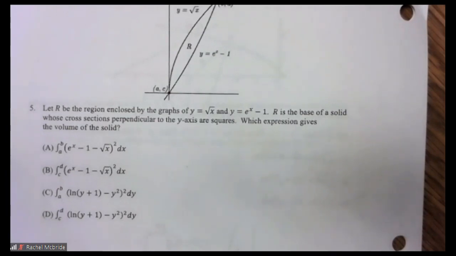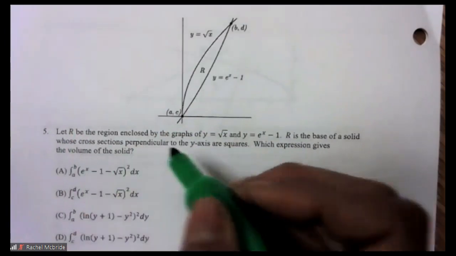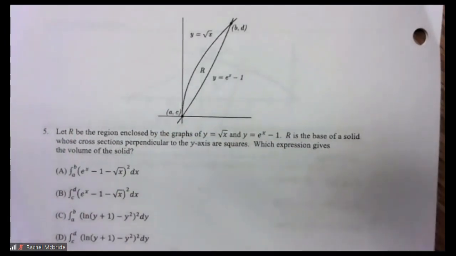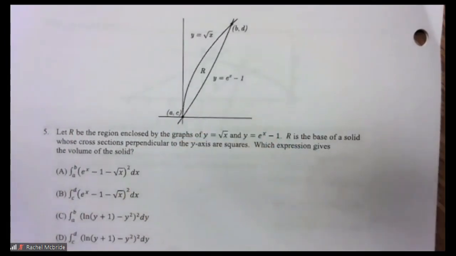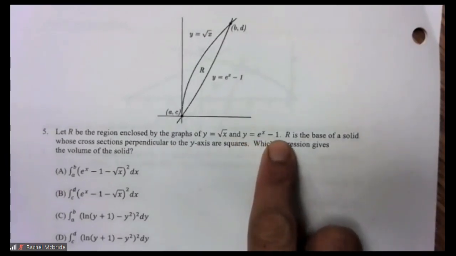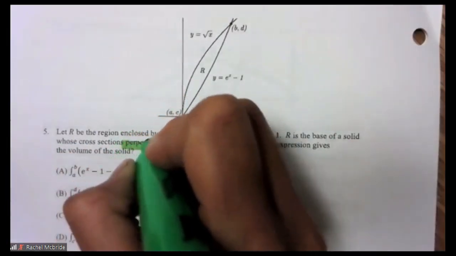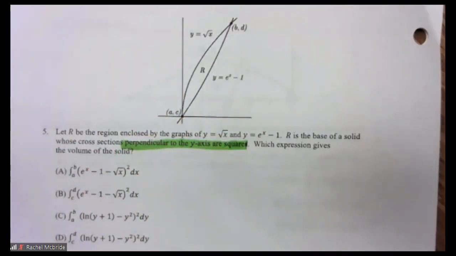This is an old multiple choice question from a past AP exam. This is a 5 for 5 handout with some extra AP multiple choice that are helpful to go through. It says, let R be the region enclosed by the graphs y equals square root x and y equals e to the x minus 1. R is the base of a solid whose cross sections are perpendicular to the y-axis.